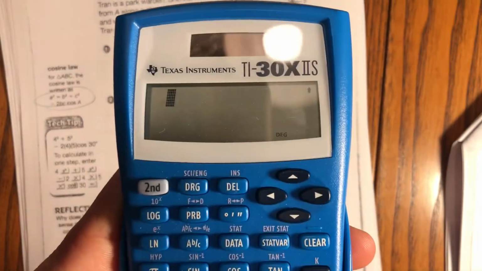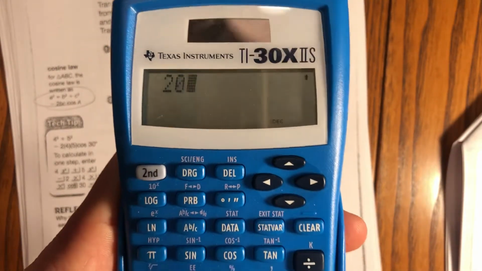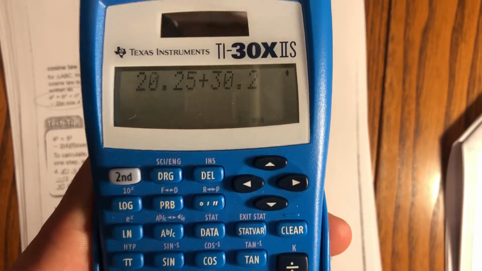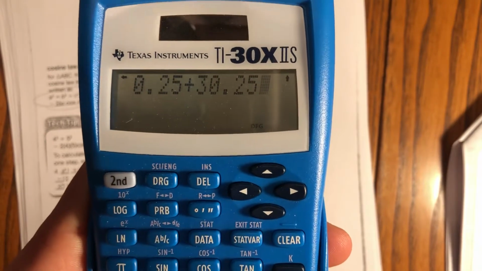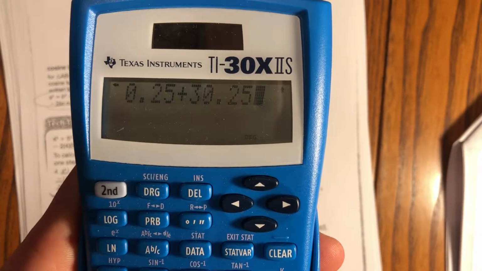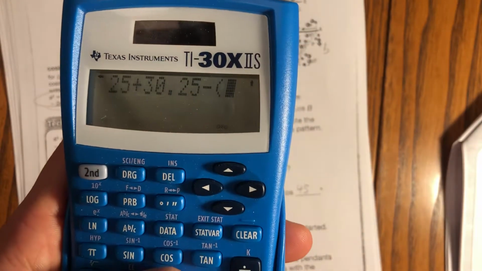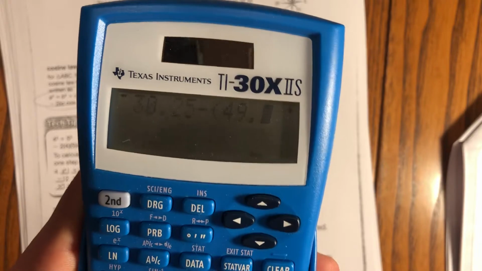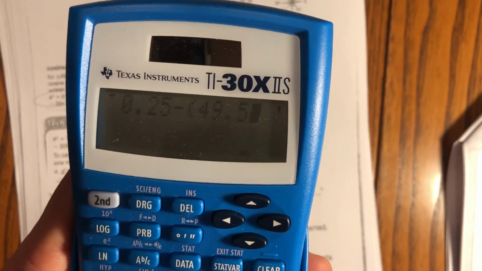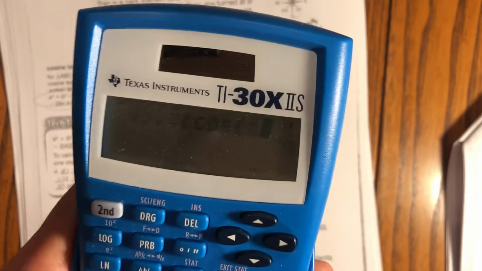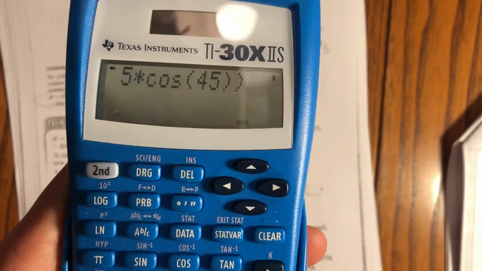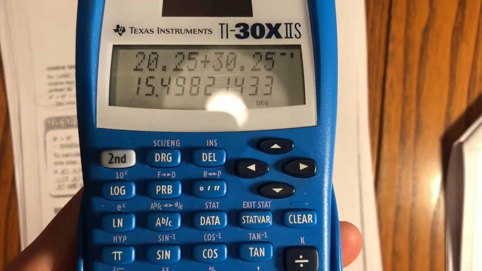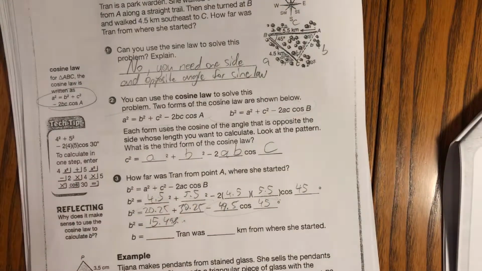I will show you this step right here, just in case you don't know. So you have to go 20.25 plus 30.25, then minus bracket 49.5 times cos 45 equals, there's our answer, 15.4982, and that's what we got.